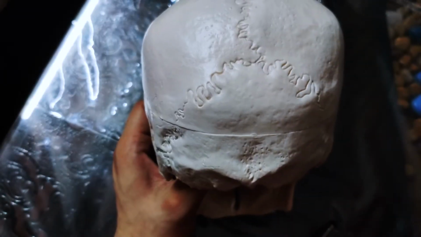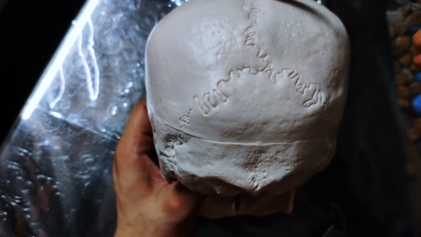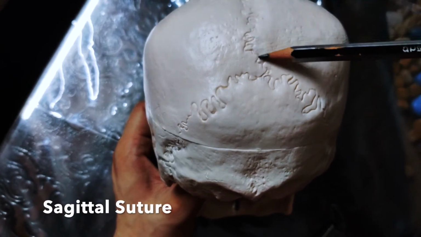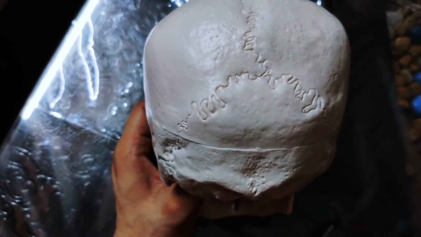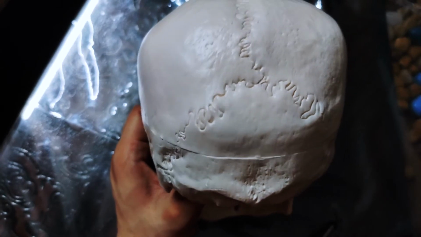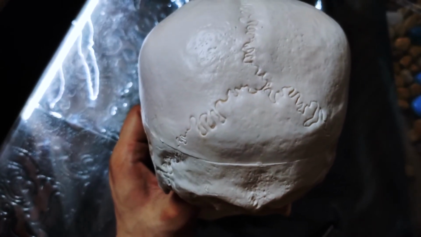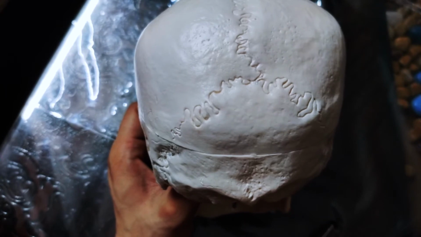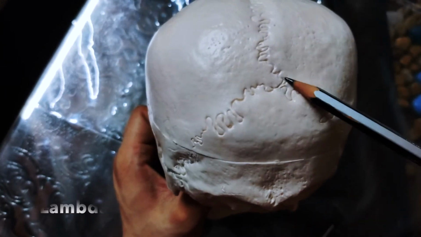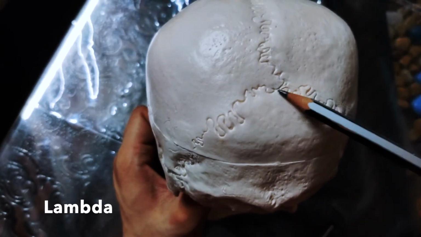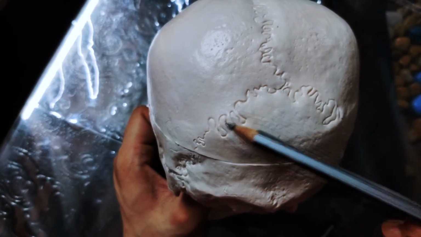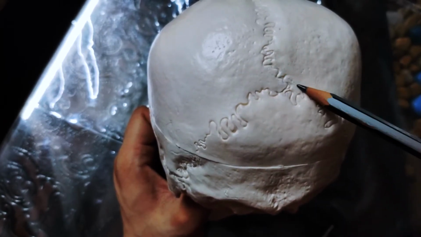We can also identify the posterior part of the Sagittal Suture. This is the posterior part of the Sagittal Suture that can be seen from NORMA Occipitalis. Some other features that we can identify are the Lambda. This is the Lambda, and this is the meeting point of the Lambdoid Suture with the Sagittal Suture.